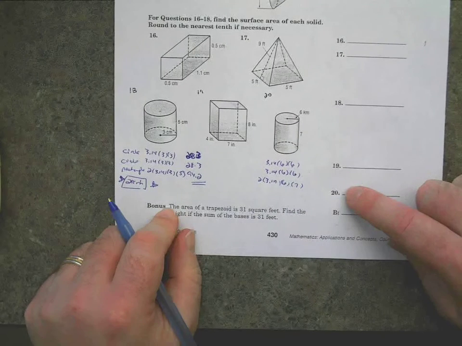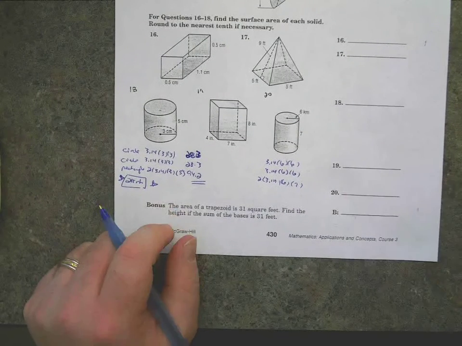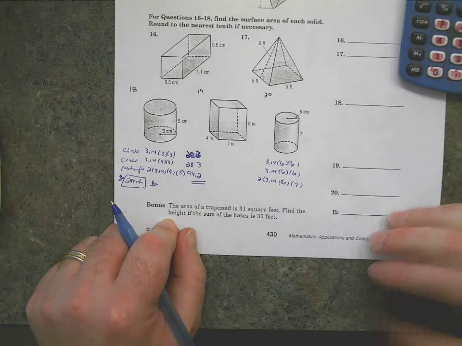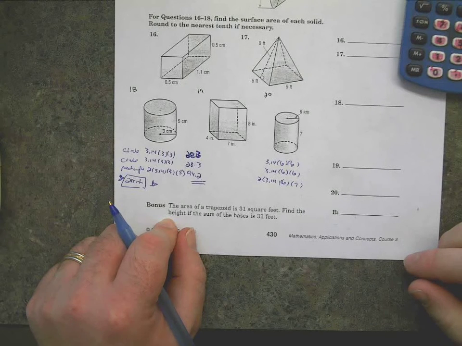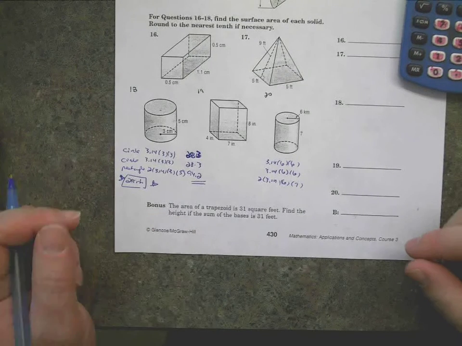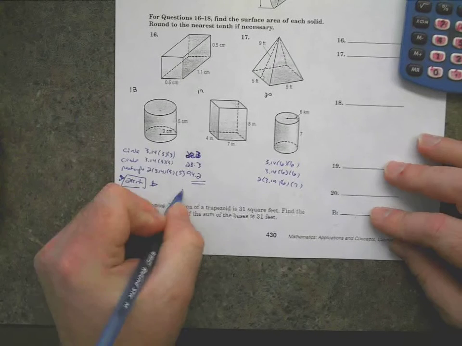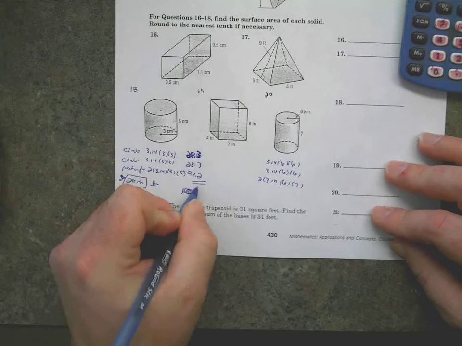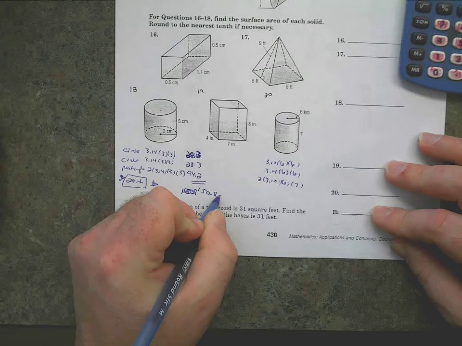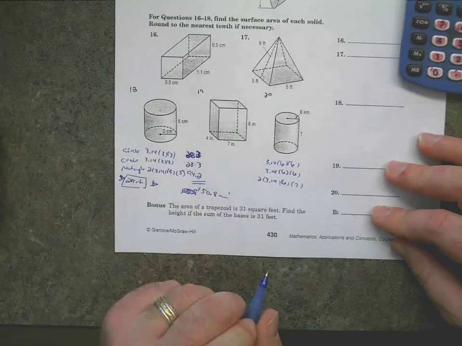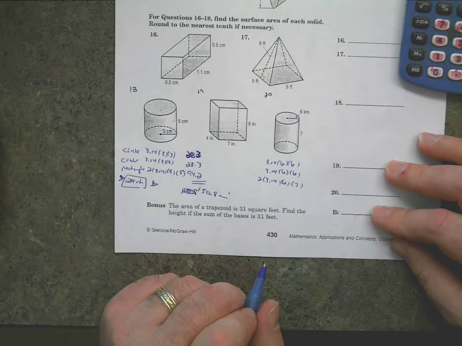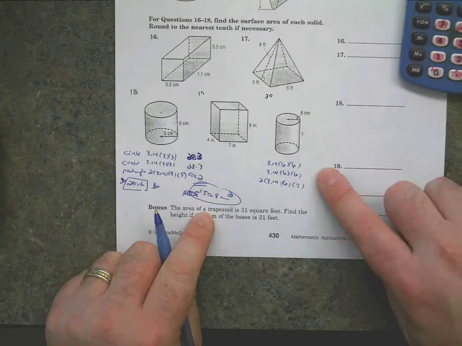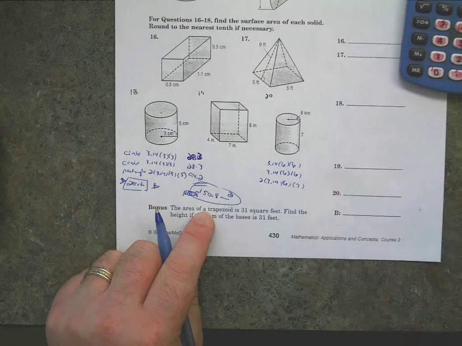Now, I just need to add these up, 28.3, 28.3, and 94.2. It's a straight, easy calculator. You're allowed to use it. Nico, what'd you get for your answer? 150.8. What kind of units? Squared.